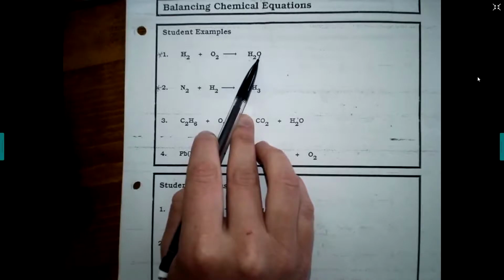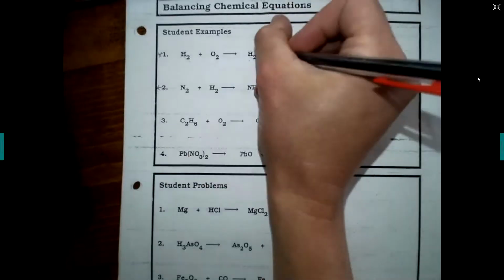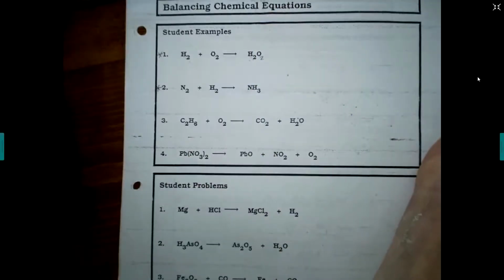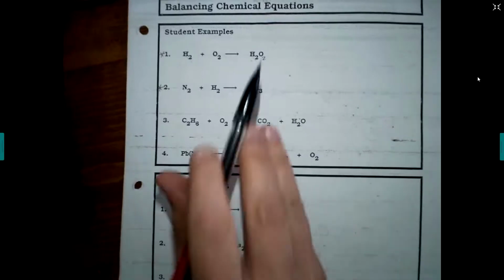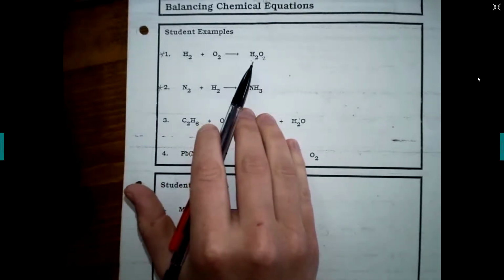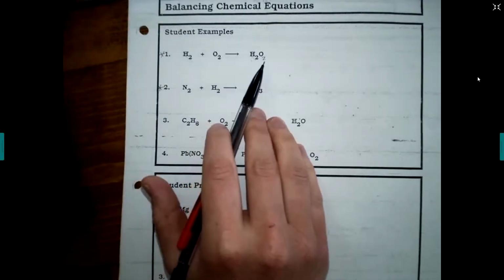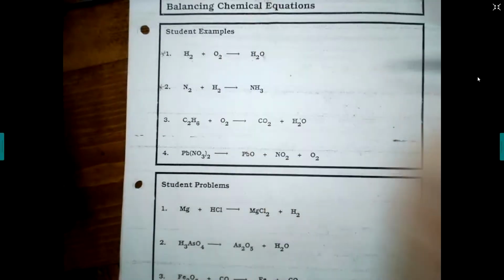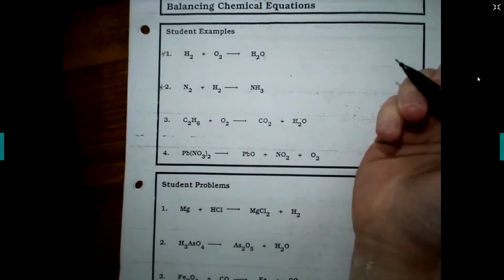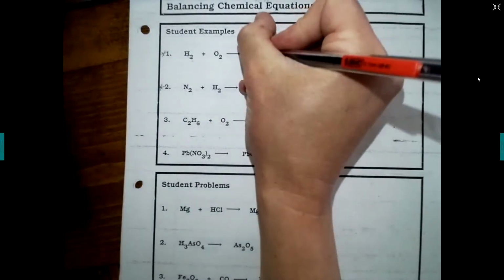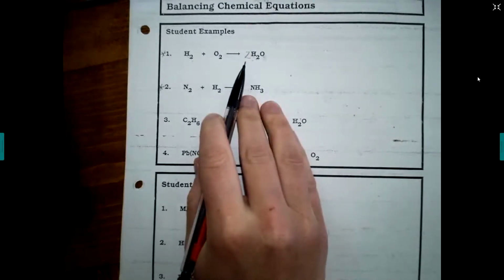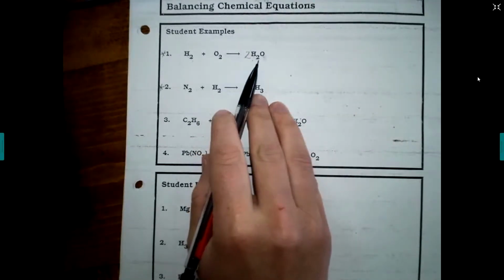Now remember what I said, you can't just add a little 2 here to make it balanced. If you do that, this is no longer water. What you've done is you have made hydrogen peroxide, which is an entirely different chemical. So we're not going to do that. The only thing you can do is to add a coefficient of 2 to the beginning. So we're putting a 2 in front of water.